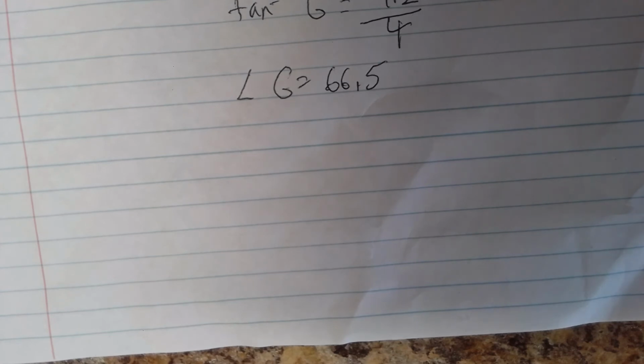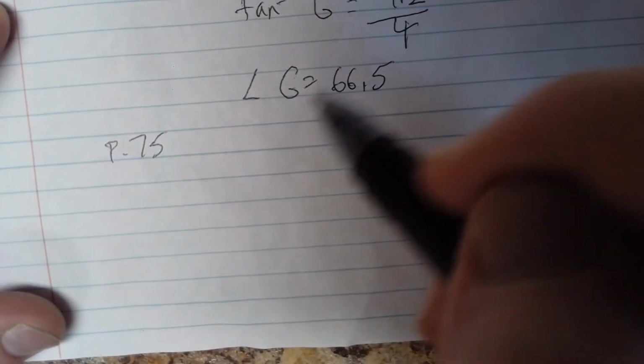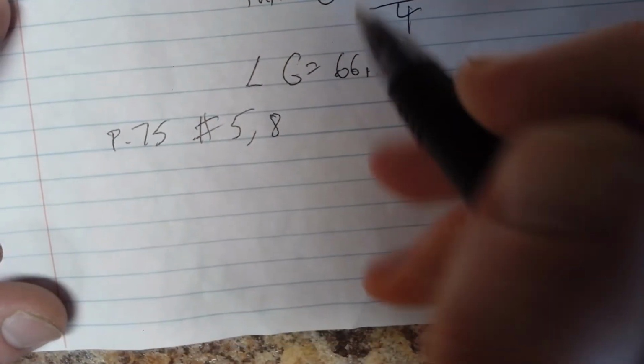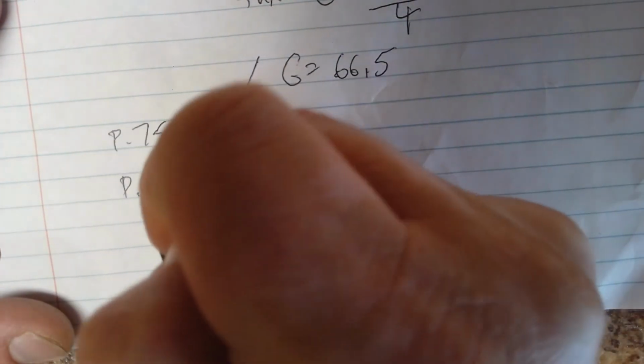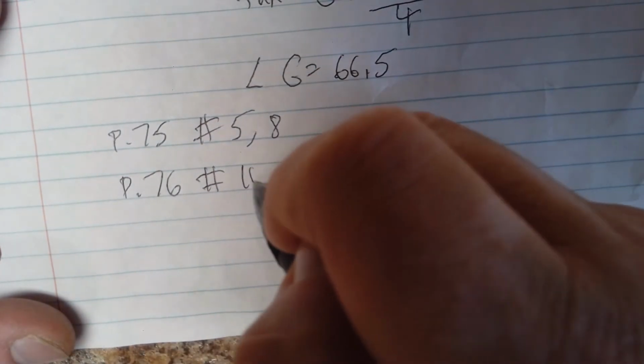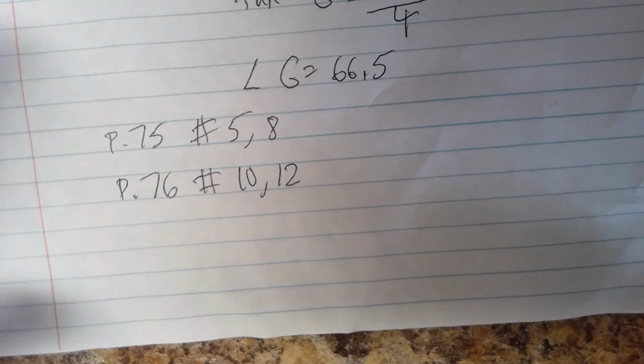Homework: page 75, number 5 and number 8, page 76, number 10 and number 12.